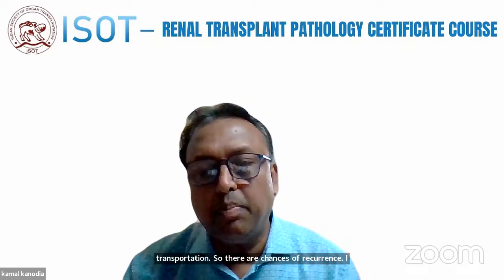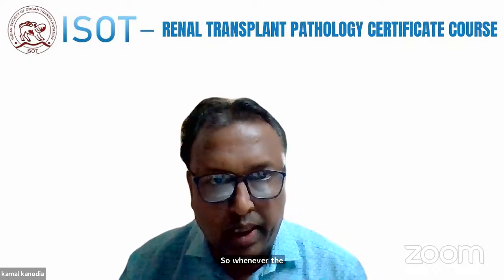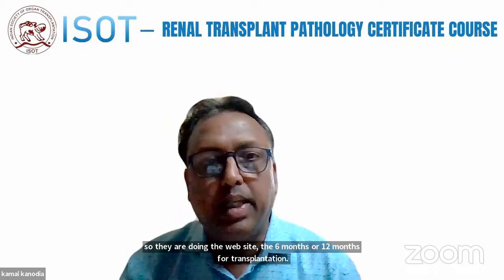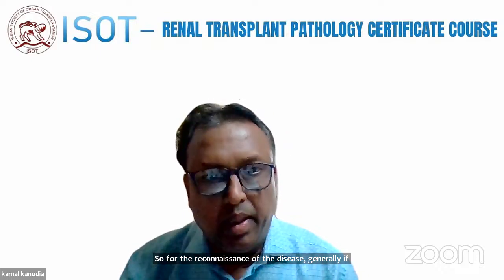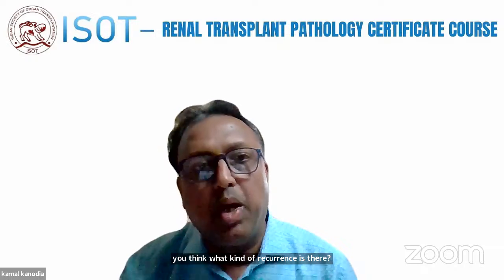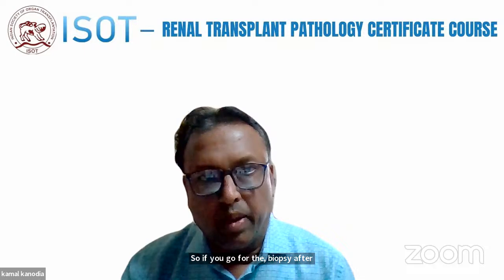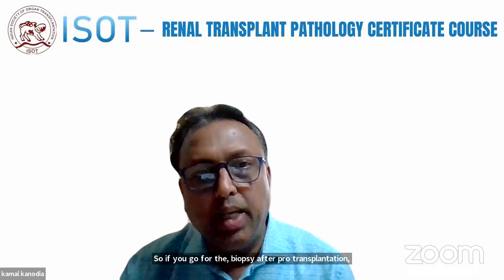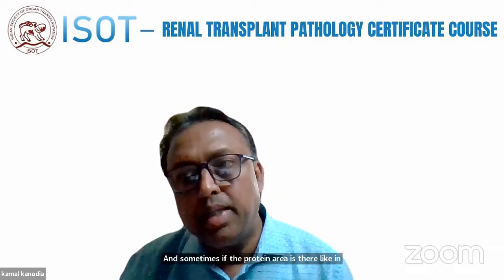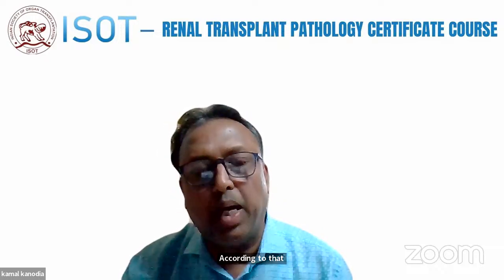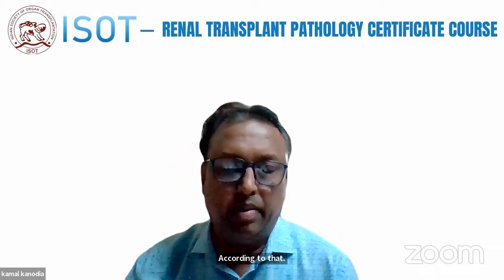So in our center also, they are doing the biopsy at 6 months or 12 months post transplantation. For recurrence of the disease, if you go for the 12-month biopsy after transplantation, that will be more helpful. And sometimes if proteinuria is there, like in FSGS or membranous, in that scenario, if you go for the protocol biopsies as early as possible, that may help you to detect the disease.